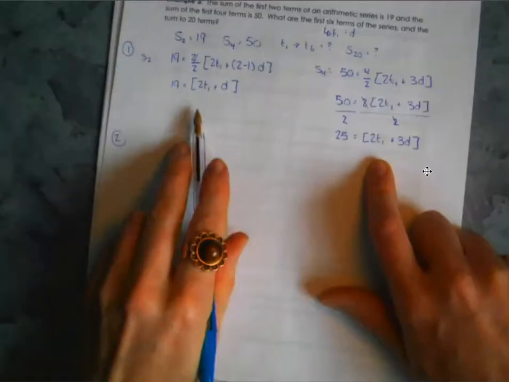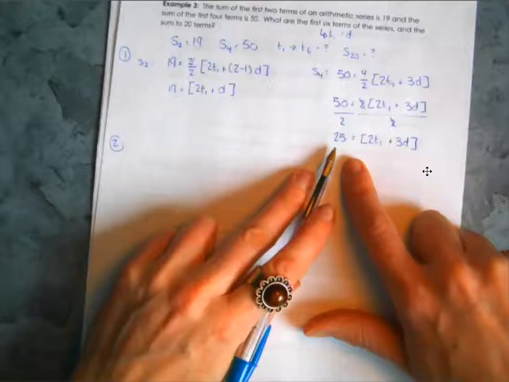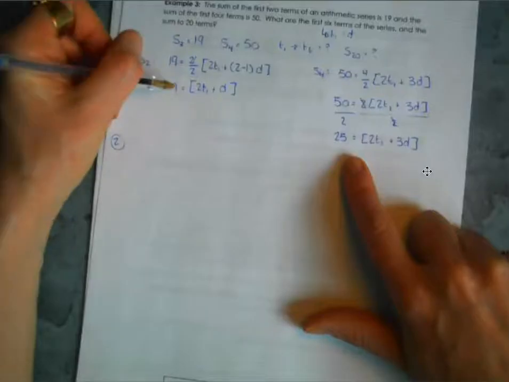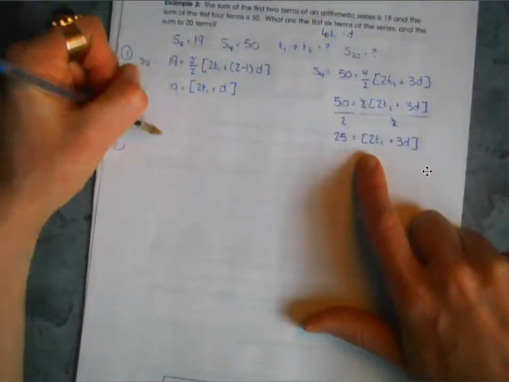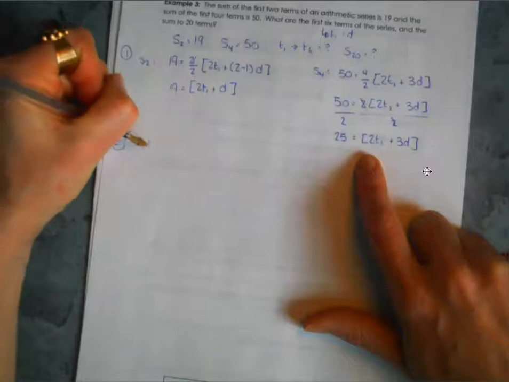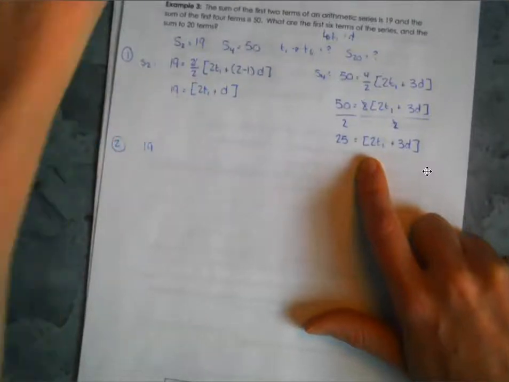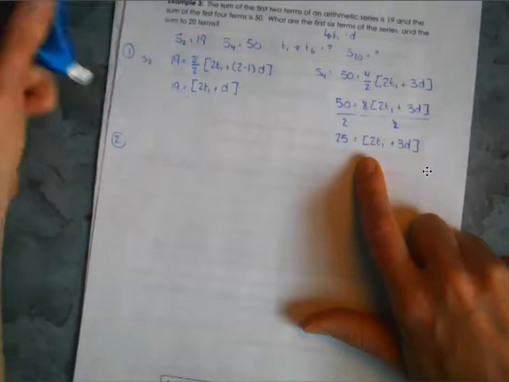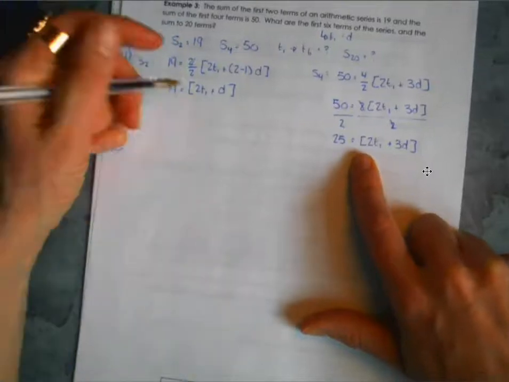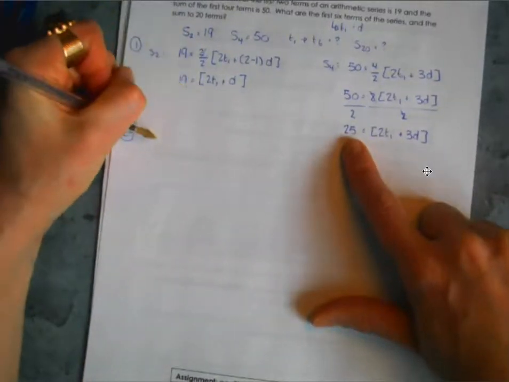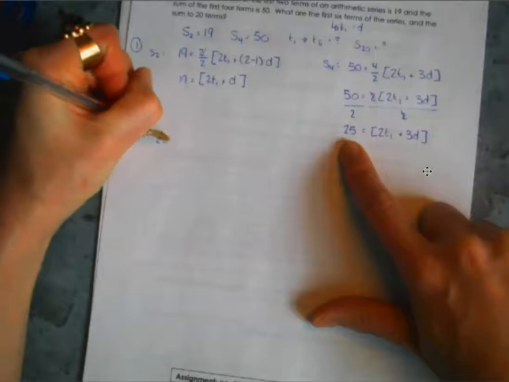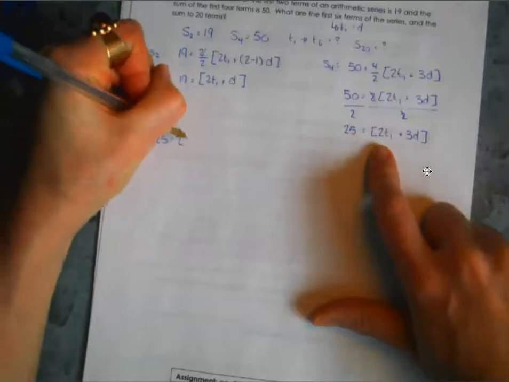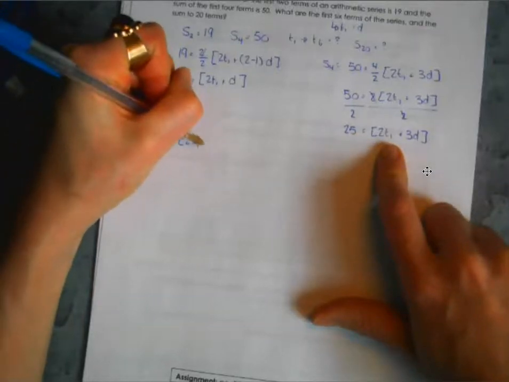So our second step is to find the difference. It doesn't really matter which one you put first or second, you're going to end up with the same values. So 19, actually, you know what, I think I did 19 minus 25 on the filled in one, so I'll do it the other way so you can see that it doesn't matter. So let's start with this one. 25 is equal to 2T1 plus 3D.